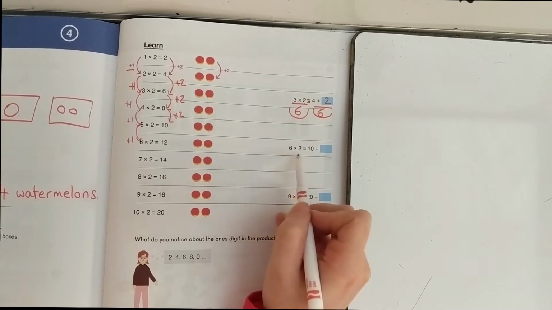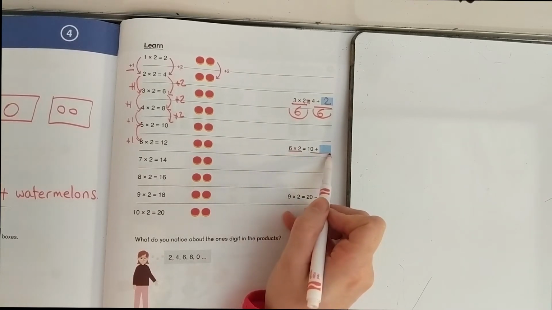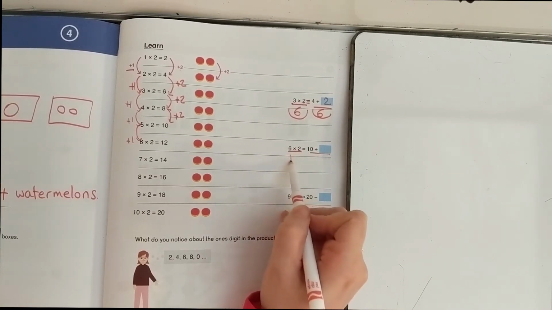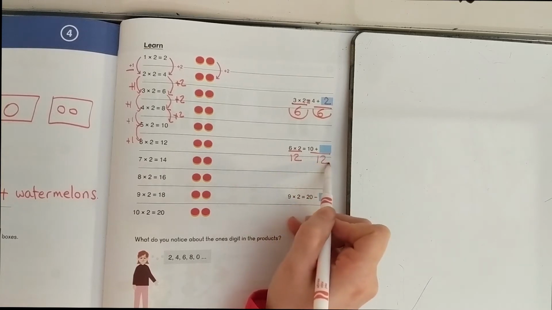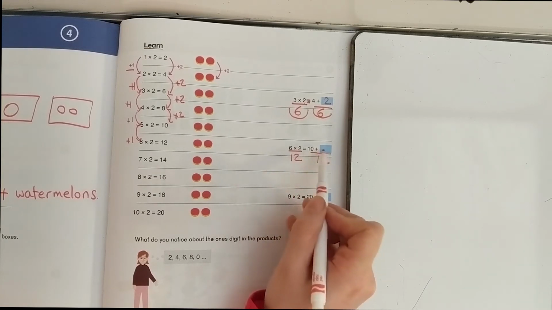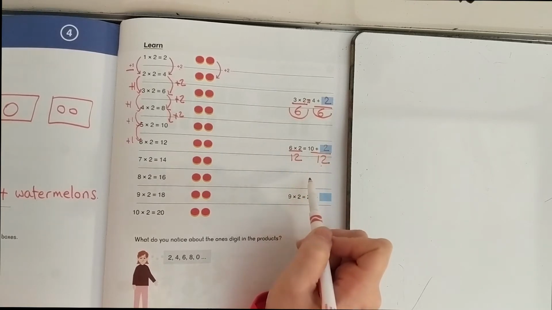Let's look at this one. Here are my 2 equations. 2 times 6 is 12. That means this side also has to be 12. 10 plus what number is 12? 2. 10 plus 2 is 12.